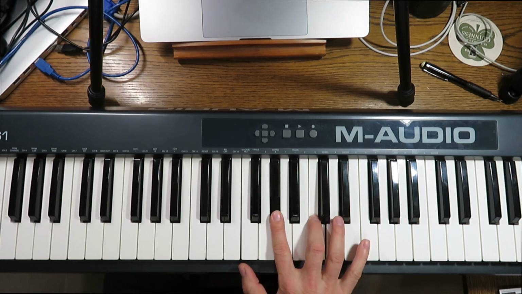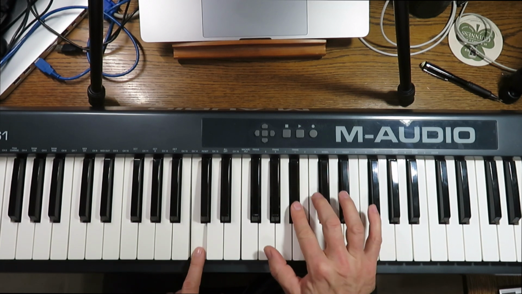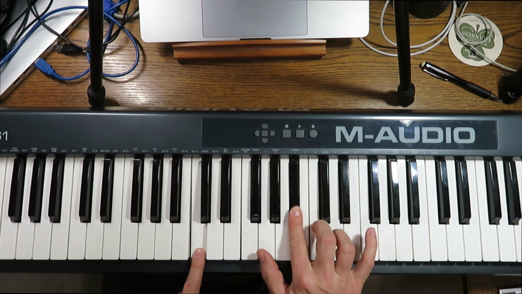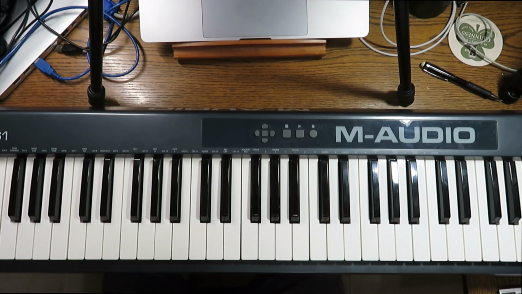All right, and then we have the major seventh. There's the minor seventh, inverts to a major second. Okay, so it's always going to equal 9. Seconds invert to sevenths. Thirds invert to sixths.